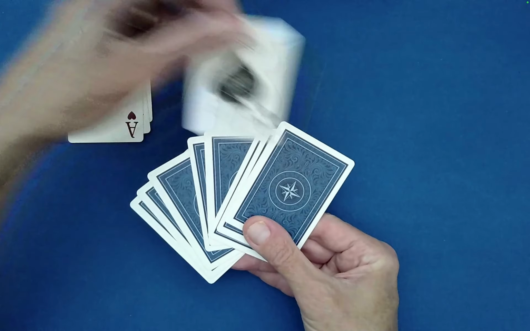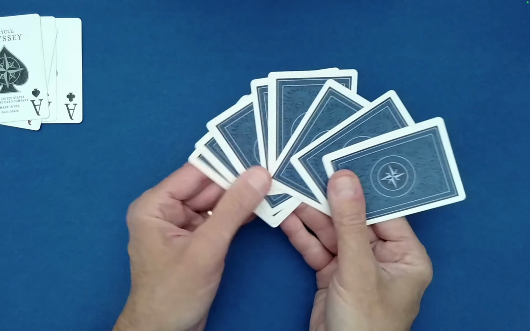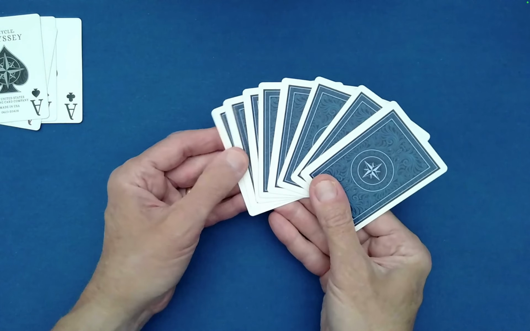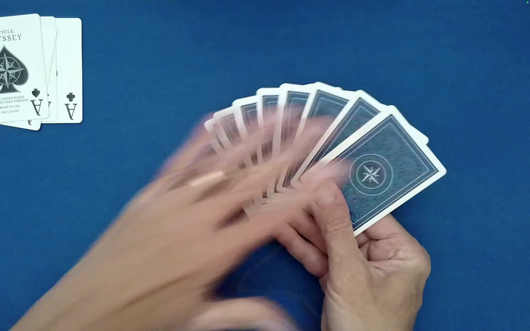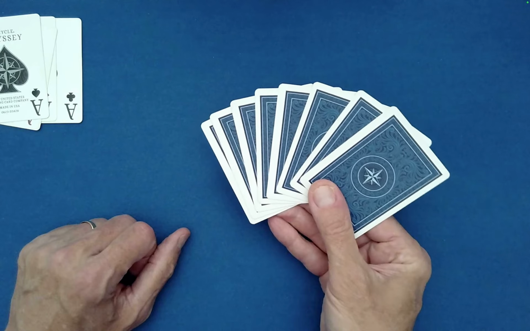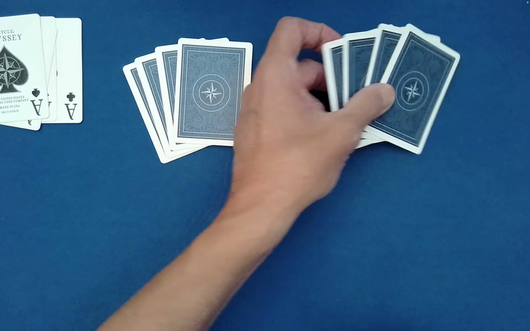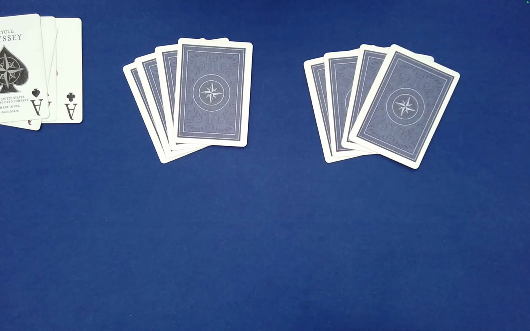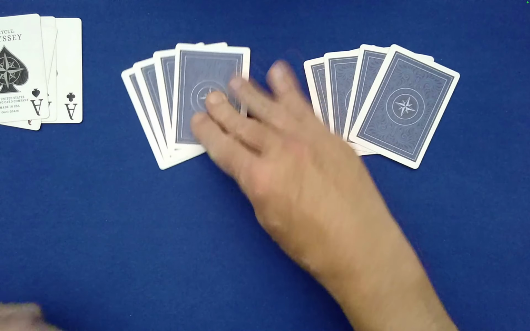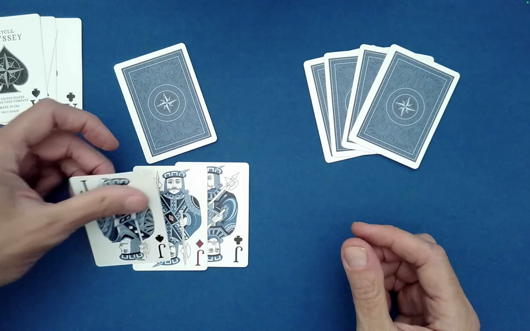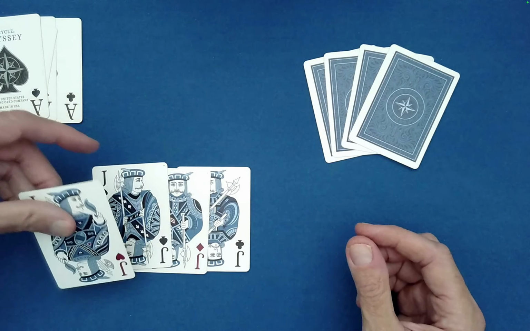Okay. Now, did they accomplish the job that we hoped they would? Let me just fan these out a little better. Okay. So what was the hope? These cards were well mixed. Well, now we're hoping that we've just simply separated them back into 2 groups of 4. Were we successful? Jack, Jack, Jack, Jack.